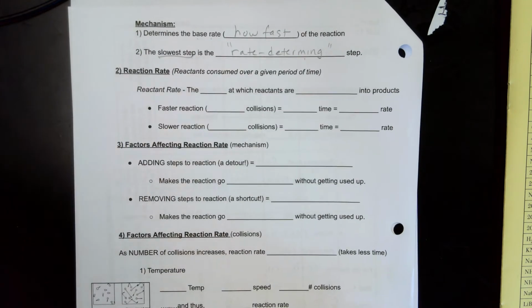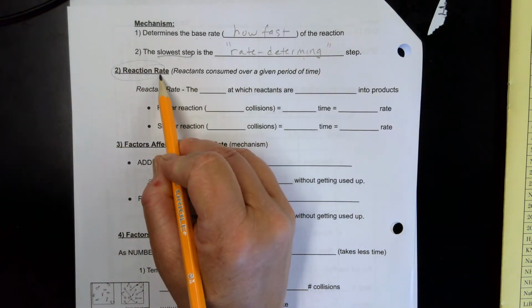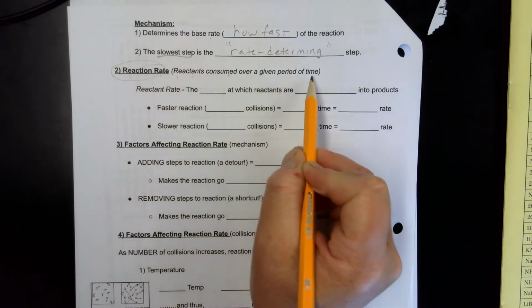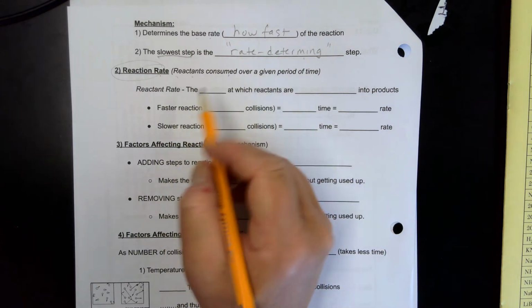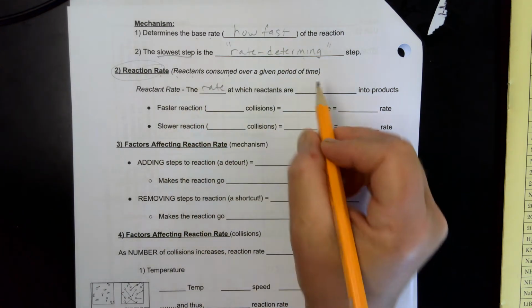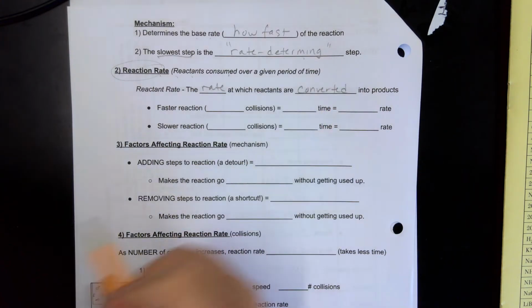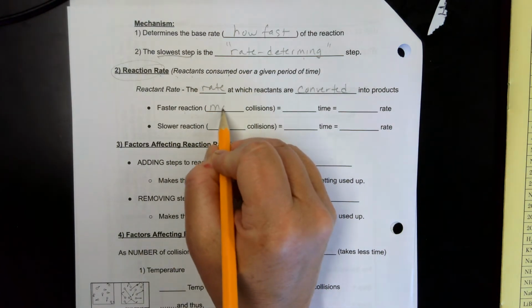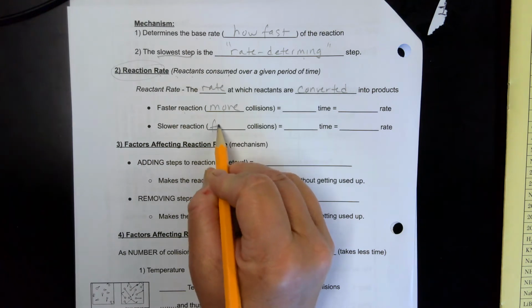All right, so let's talk about defining what reaction rate is. Reaction rate is a speed. We can think of it as the reactants consumed over a given period of time. So the reaction rate is the rate at which reactants are converted into products. To get a faster reaction, you need more collisions. To get a slower reaction, you need fewer collisions.